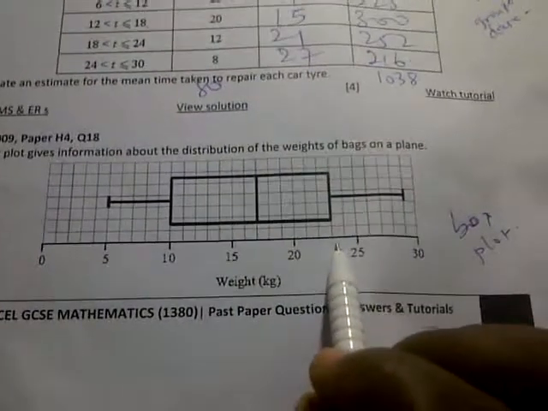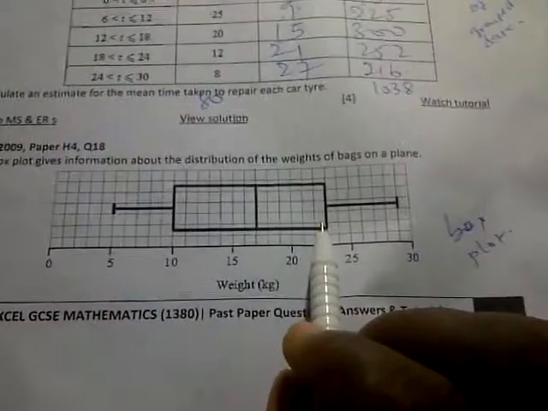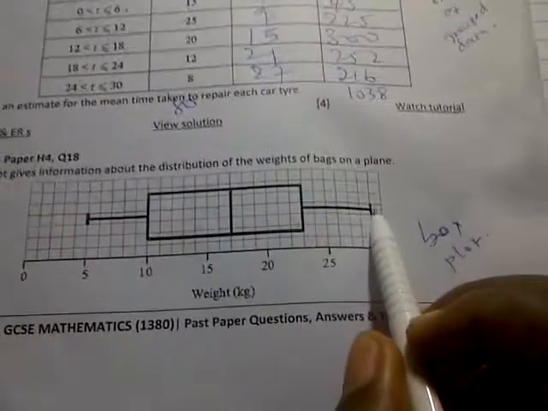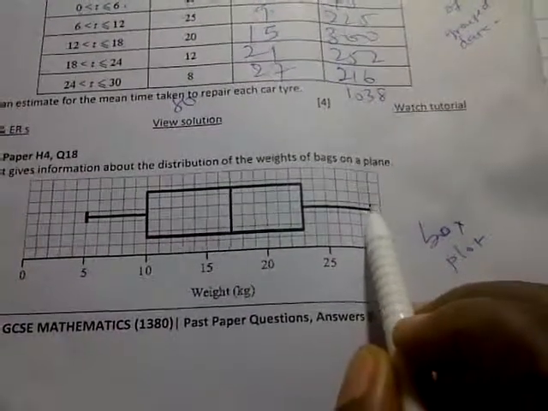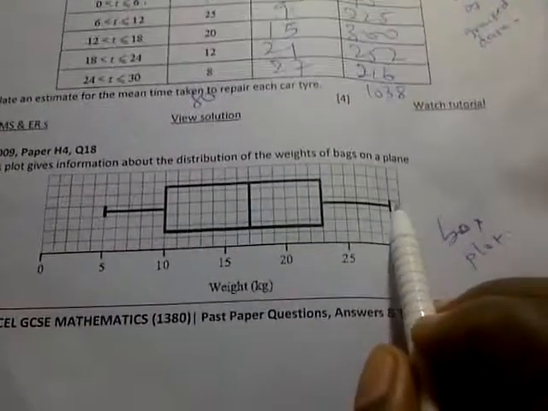Okay, now let's go back to this question. We're given this box plot and we're told that Jean says the heaviest bag is 23 kg. This is where 23 should fall, right here. This is the upper quartile, and she's saying that it's the heaviest bag. She's wrong. Explain why. She's wrong because the heaviest bag is 29 kg, not 23, because the upper quartile does not represent the heaviest bag. This is the highest value, so that's the heaviest bag.